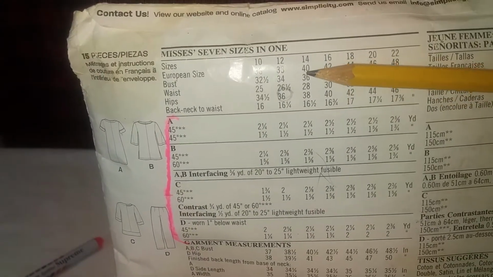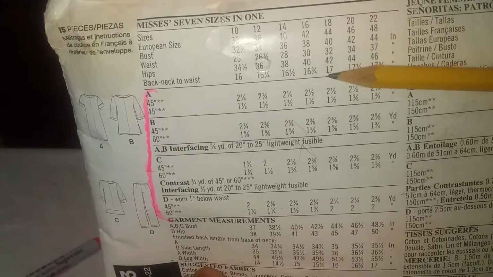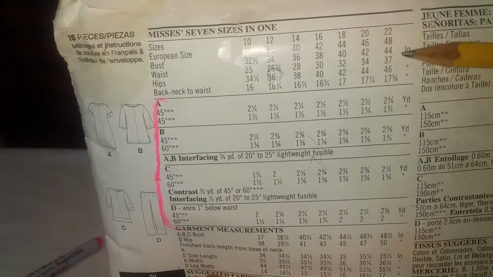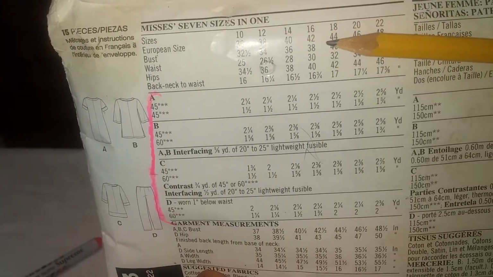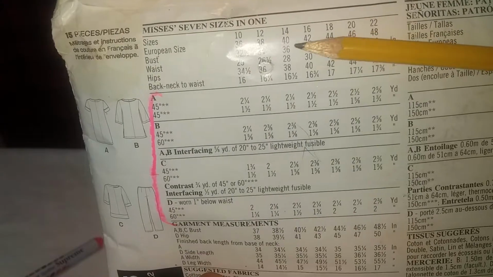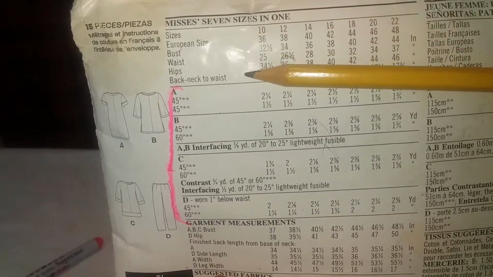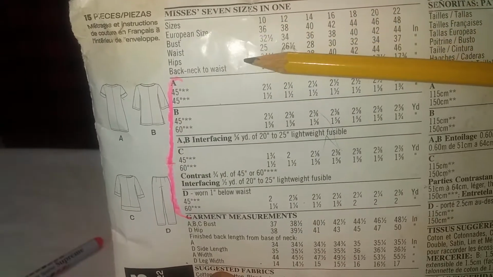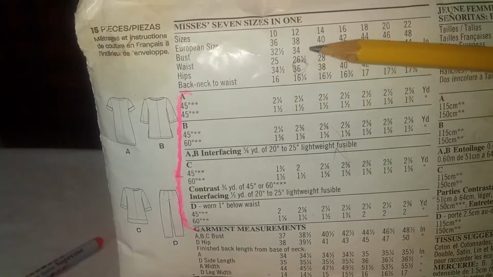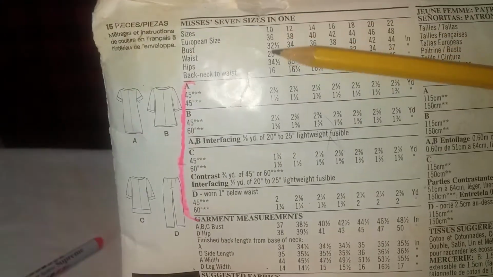Now, it's a very slim chance that you will be the ideal size 14, 18, 22, etc. But you have an idea of which one you should cut out to manipulate and alter to be your ideal size. So if you know your bust, waist, hip, back, neck to waist measurements, you will be able to use your measurements chart effectively.